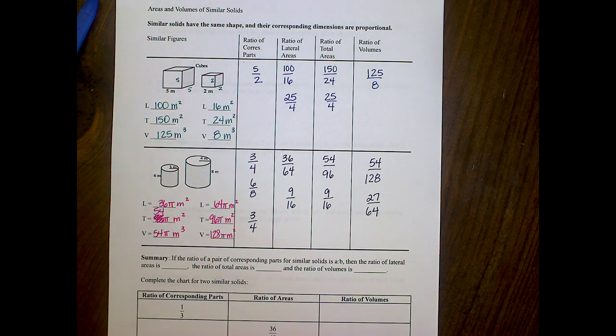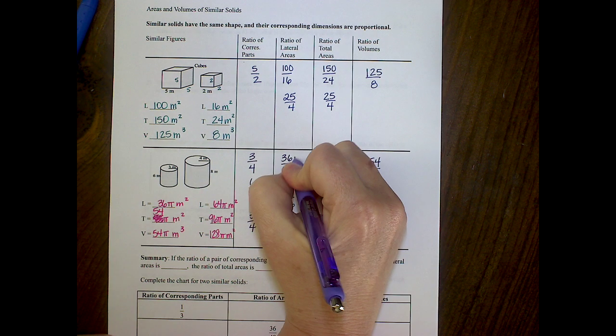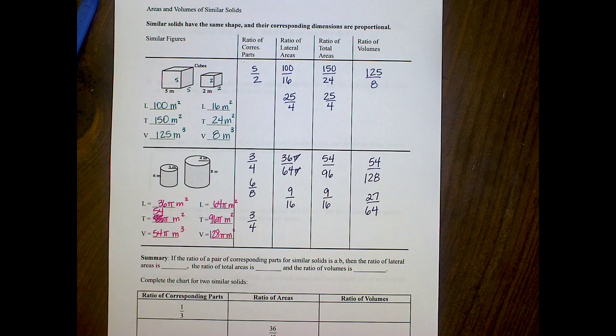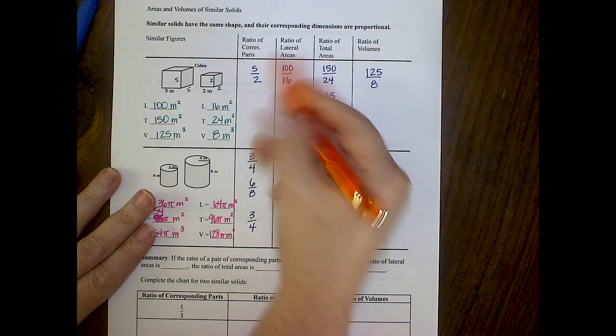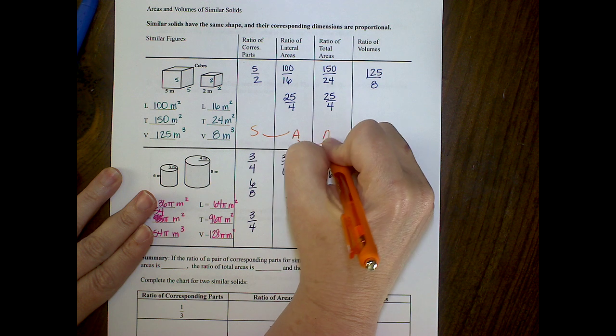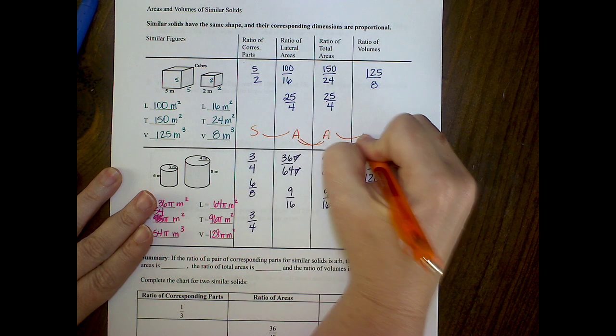Notice I didn't use the pi anywhere because 36 pi over 64 pi, those pi's cancel out, and so we can just look at what we have there. What I want you to see is the relationship: how do we go from sides to area, which these two are together, and then from that to volume.